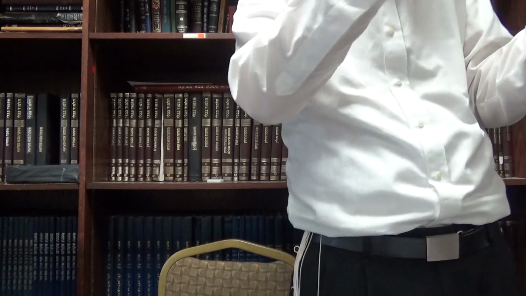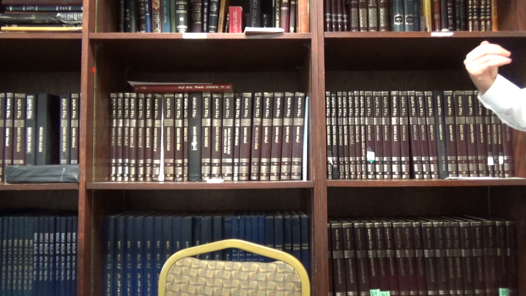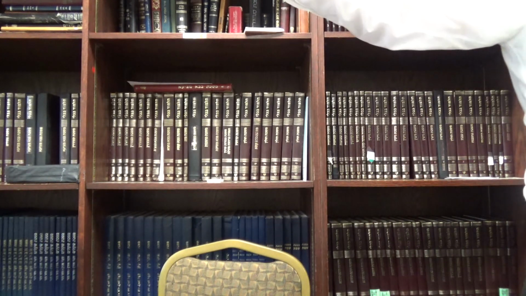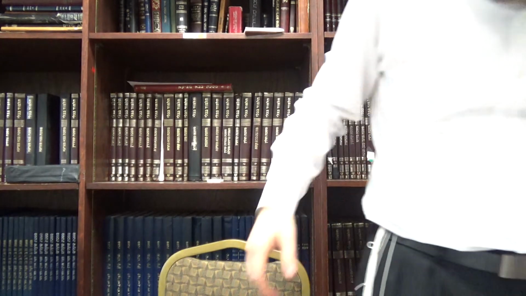half south, half north. But you have a little bit more flexibility when you're going this way than when you're going this way, wall to wall. Here you're going wall to air. Because again, you have a whole other 20 amos of the room. Here you're going wall to wall, it's going to be a problem. That's what the Gemara says.